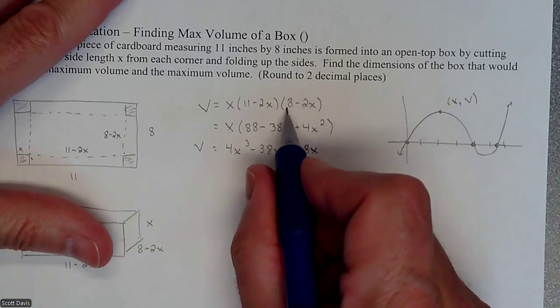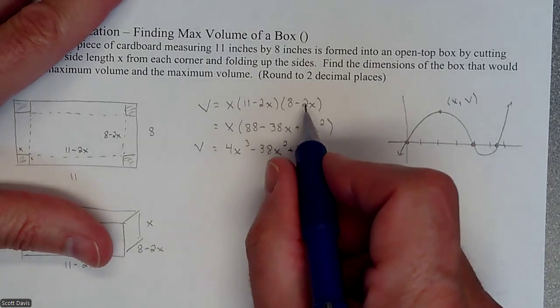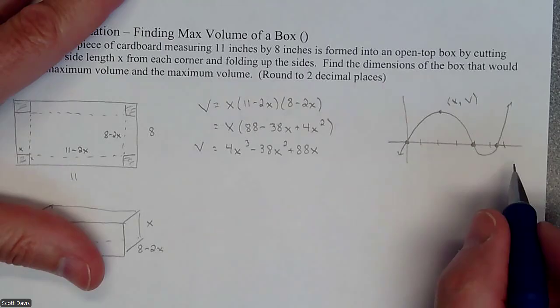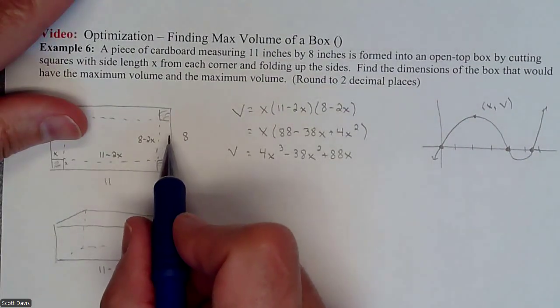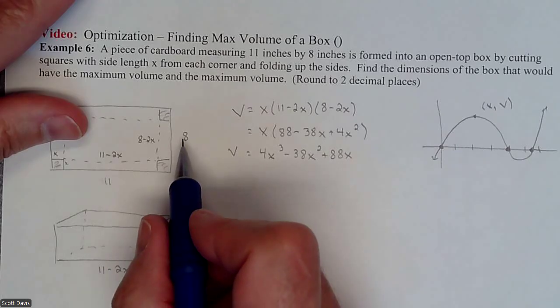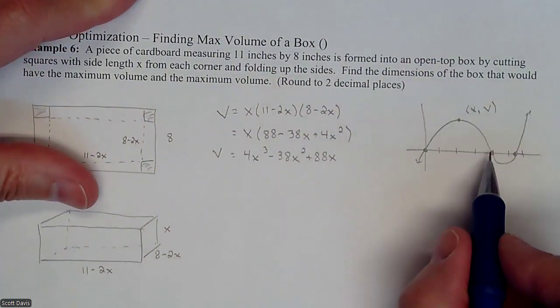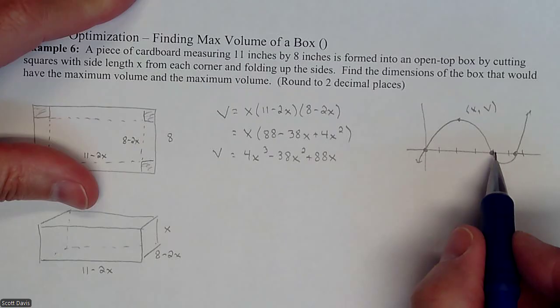If that's 4, it's 8 minus 8, so you have a dimension of 0. If you plugged in 5, now you cut more than what the length was, right? You can't cut 5 inches on each side when you only have 8 to work with. So you have a region from here to here that's even going to make sense.